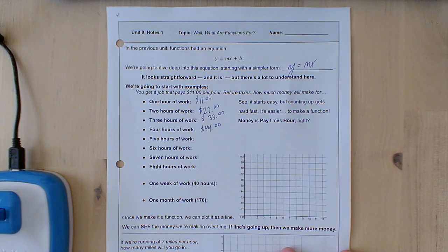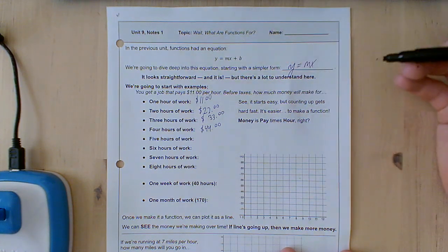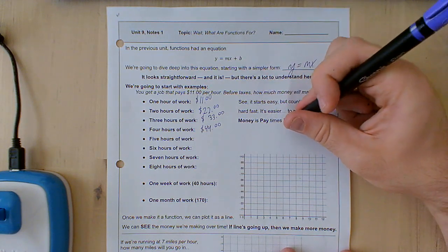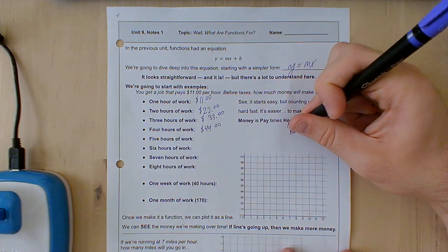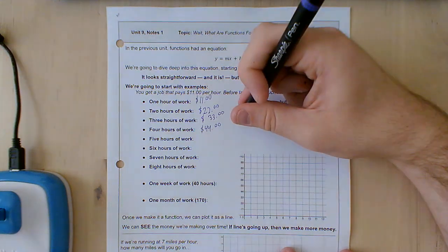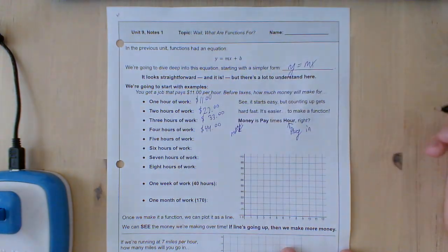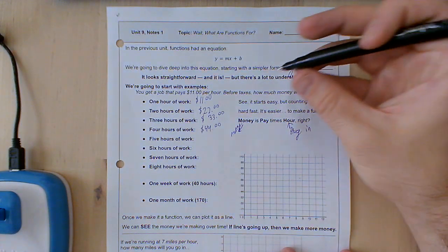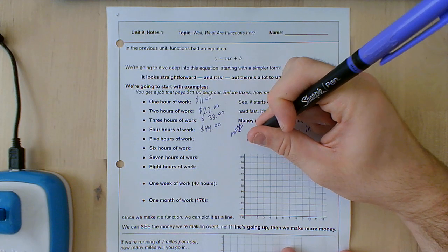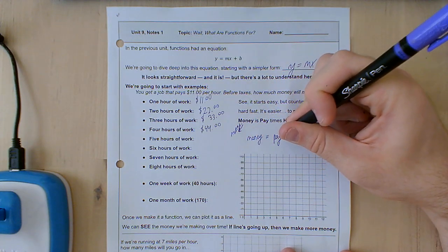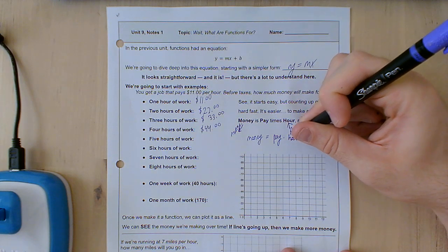We use a function. So this function, y equals mx, is just an input and an output. We plug in hours, and we get out money. Is just pay times hour. So I'm going to say money equals pay times hours.